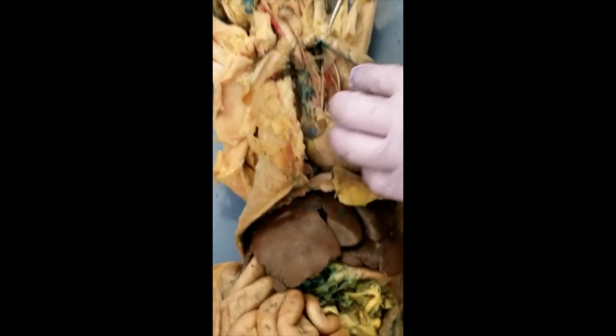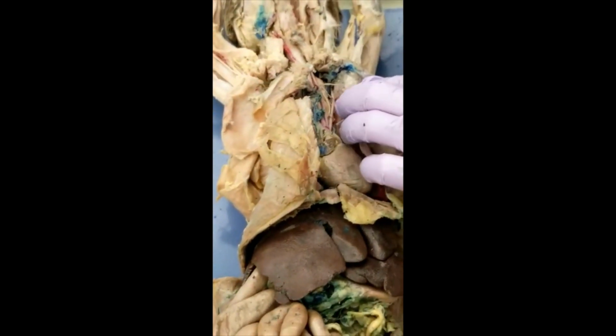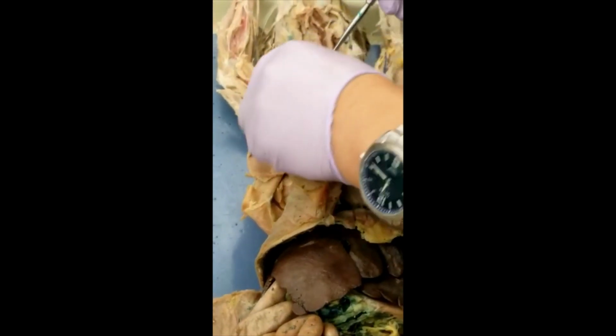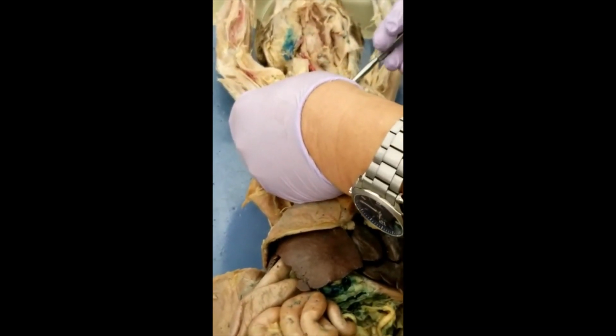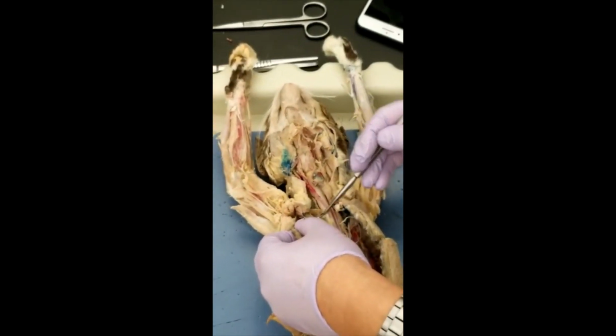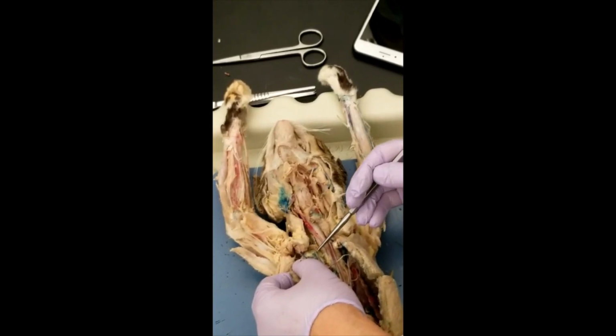It's going like this. You still have some. The brachiocephalic has been damaged, but you can still see. This piece is brachiocephalic. This is right subclavian, and this is right external jugular.